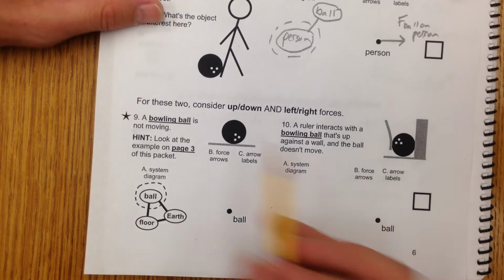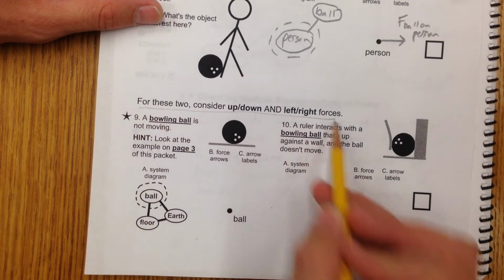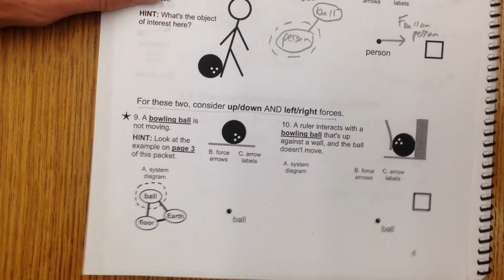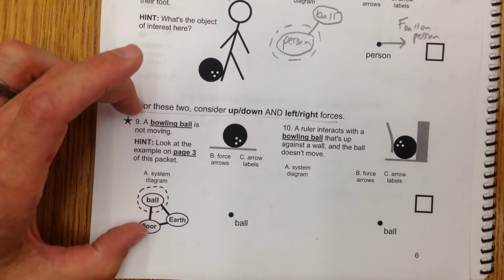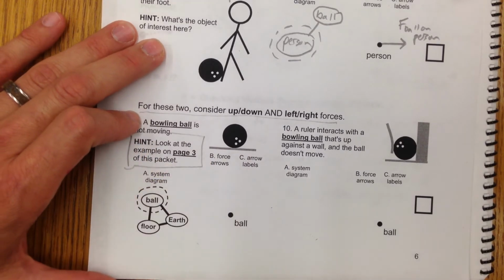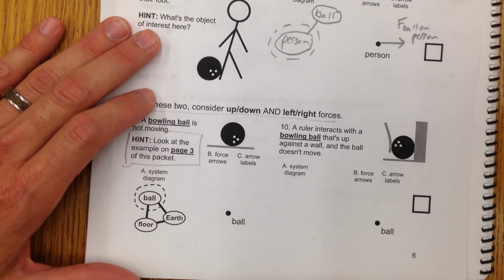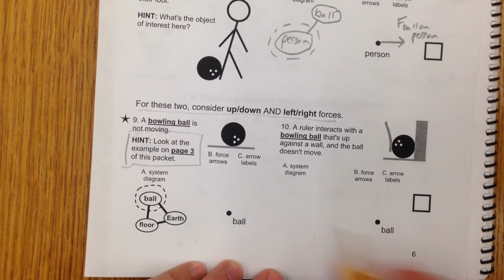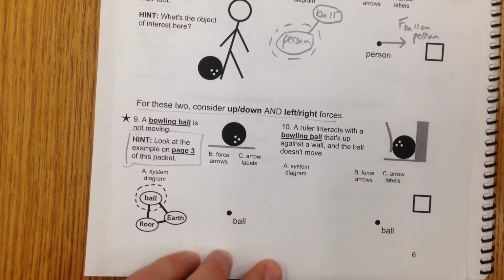Last thing, for these two, we want to consider up, down, and left, right forces. I'm going to leave you to figure this one out on your own. I encourage you to use this hint. Look at the example on page 3, and we're going to move on to question 10.